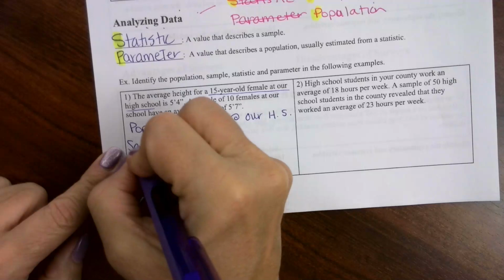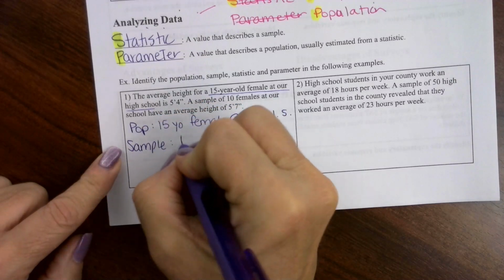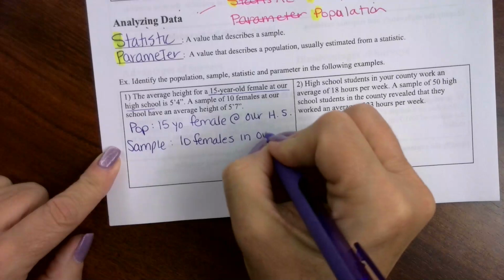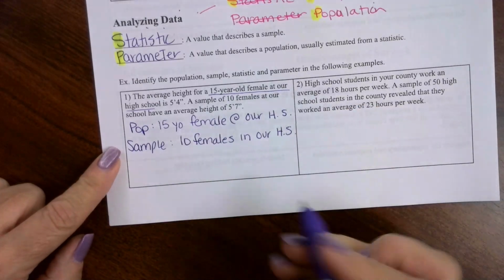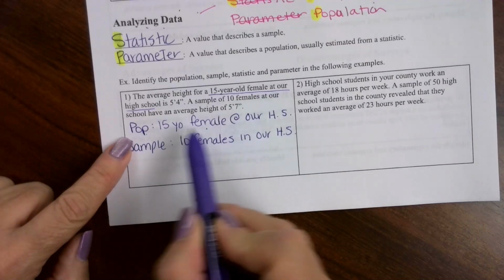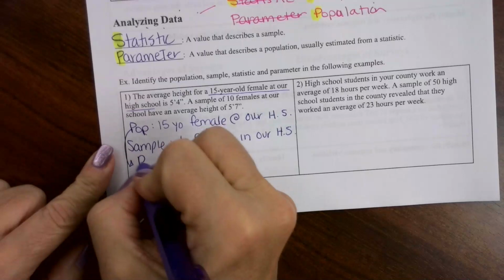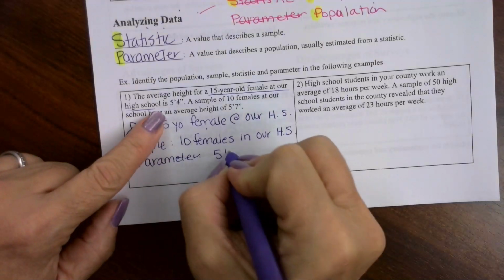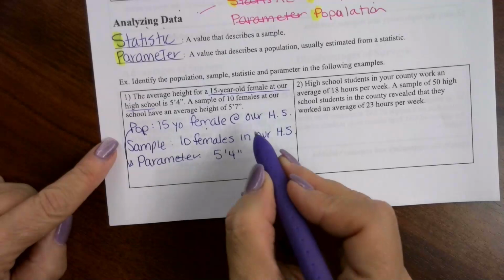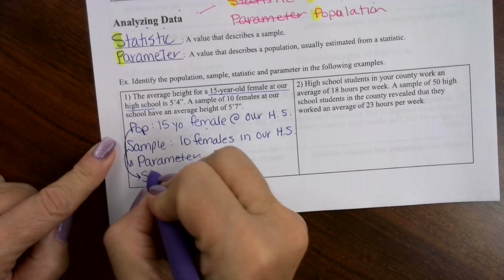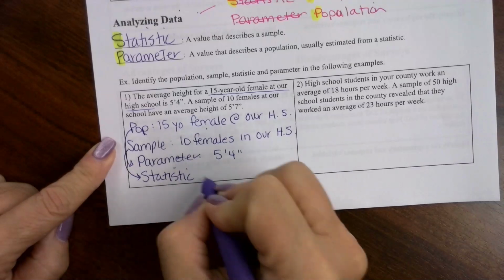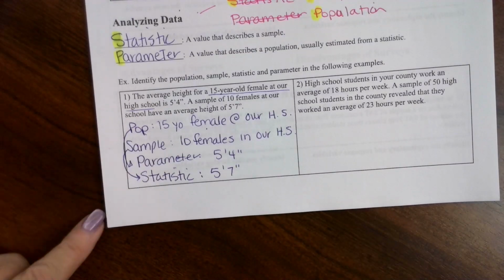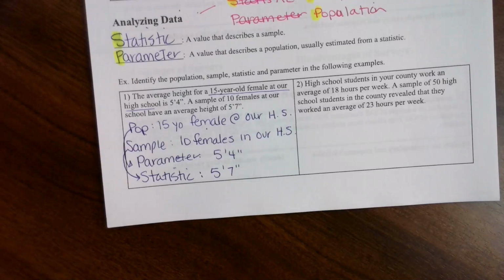So the sample of this would be 10 females in our school. Now, the population was 15-year-old females. So the population goes with parameter, and the parameter says that the average is 5'4". The statistic goes with the sample, and that would say that our students are 5'7". So this is kind of how it all goes together. So go ahead and pause the video and do number 2.